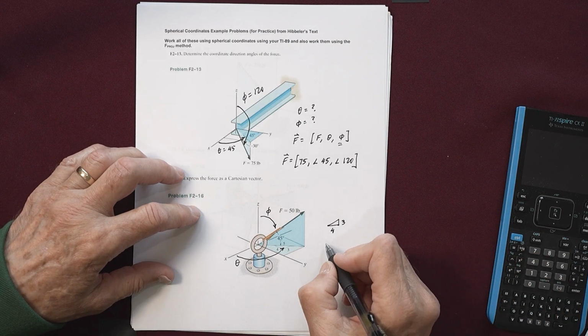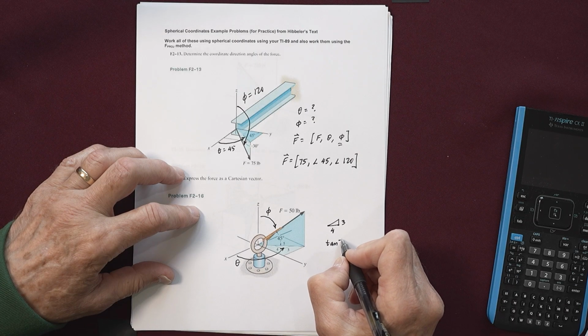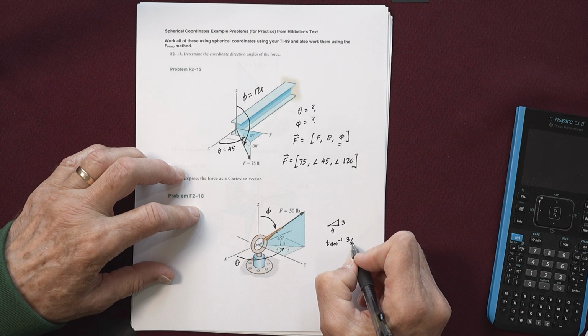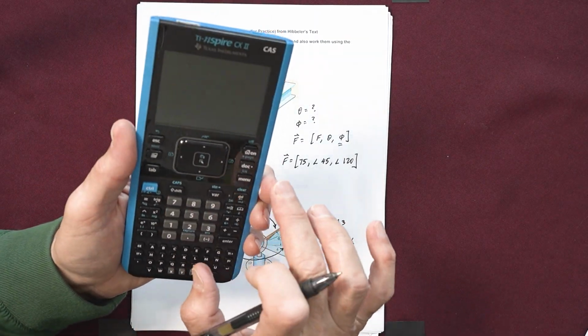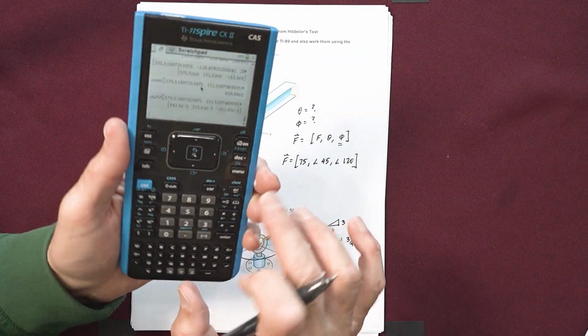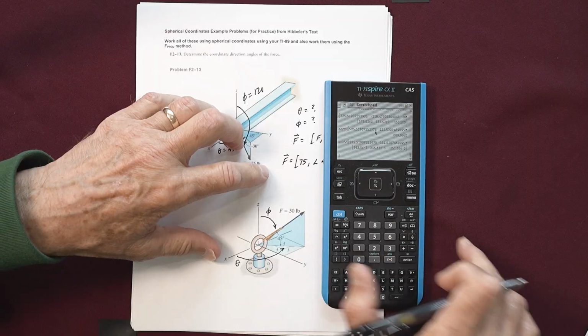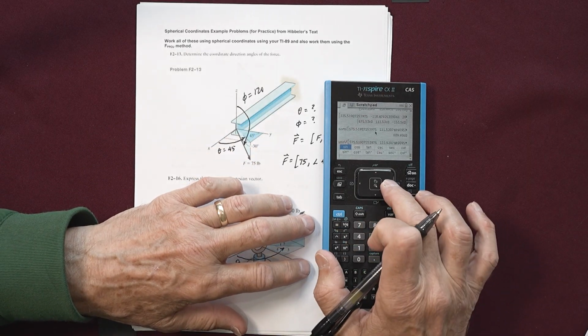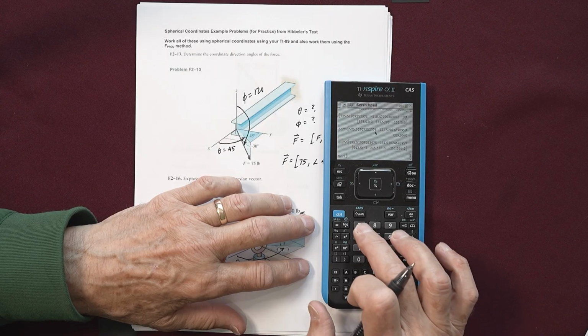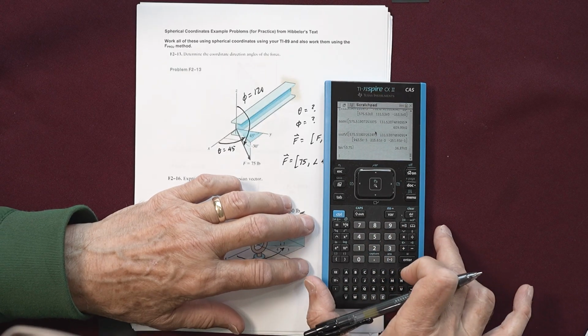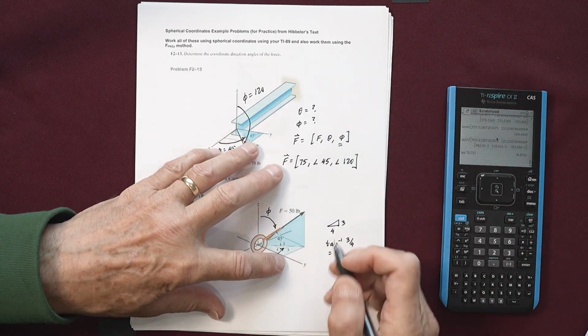So an inverse tangent of 3 over 4, inverse tangent 0.75, is 36.9 degrees.